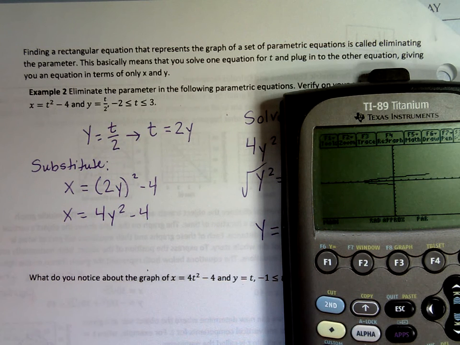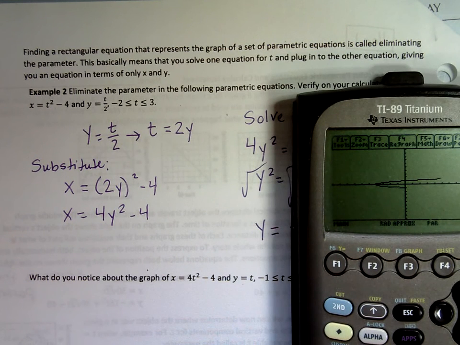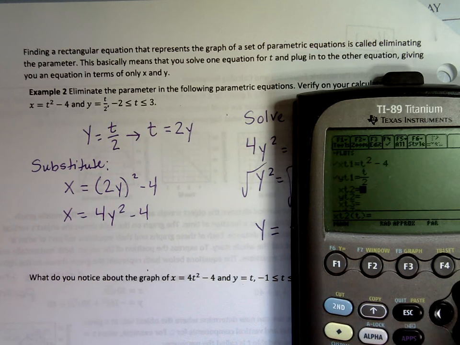All right, so the next question says, all right, graph this, try this. X is 4t squared minus 4, and y equals t. Go back to your functions, clear out what you got.